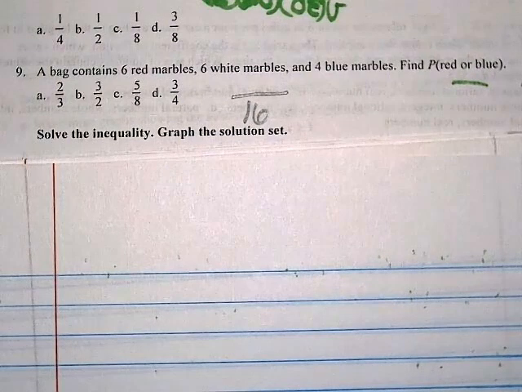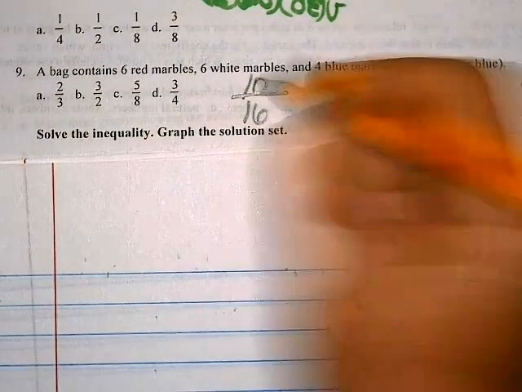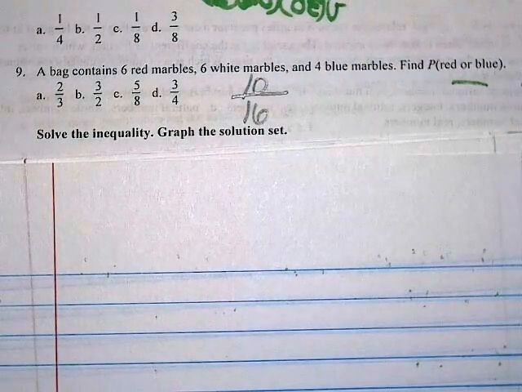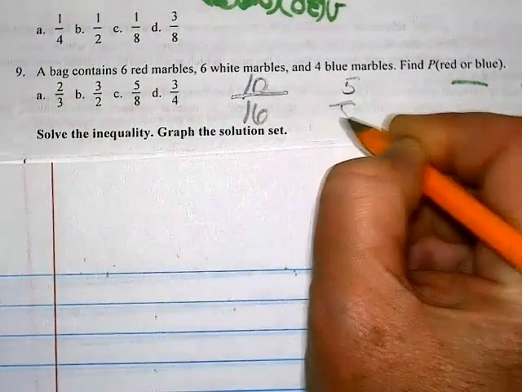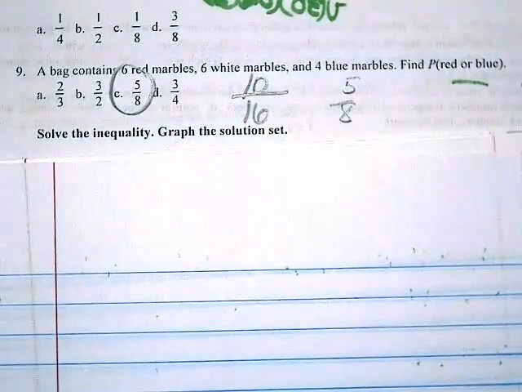10 out of 16. Simplify. 5 over 8. Answer choice C.